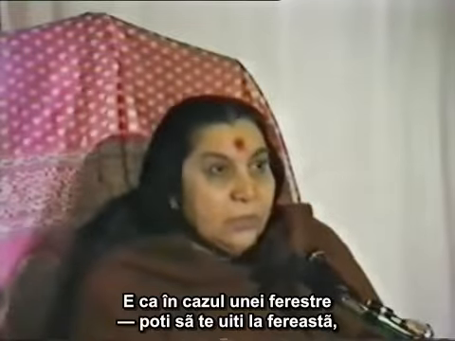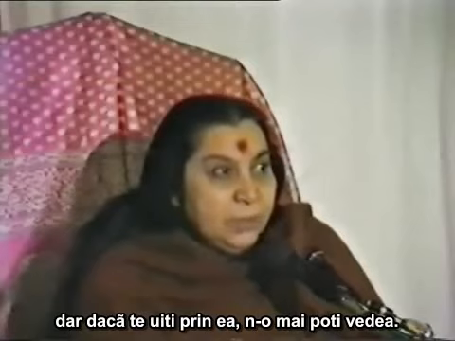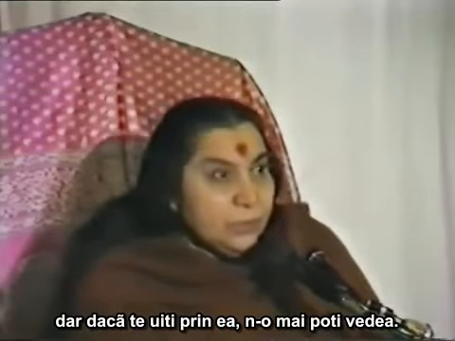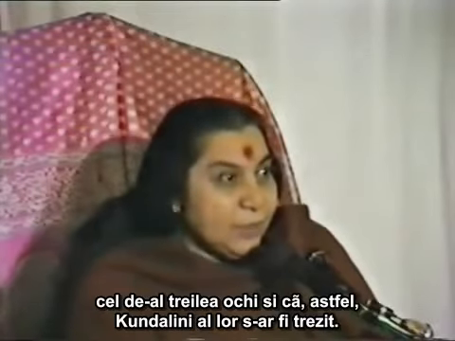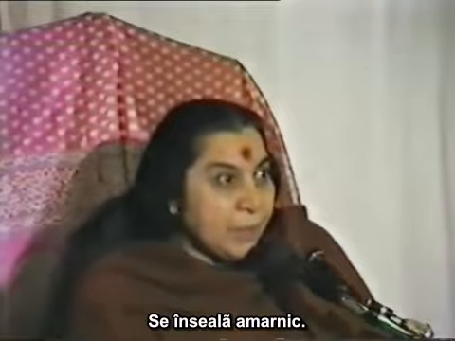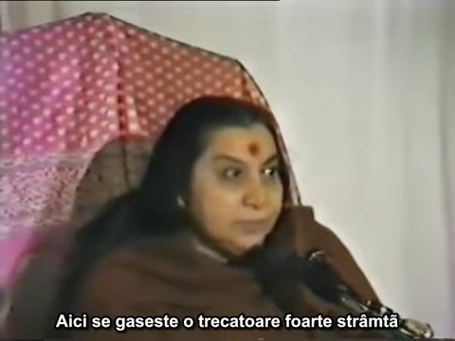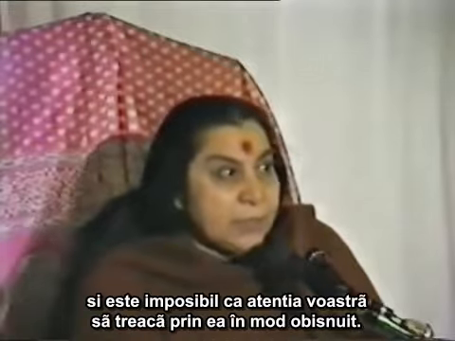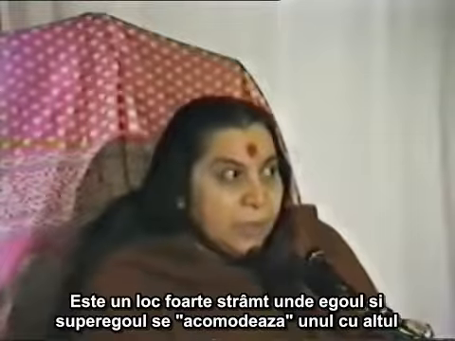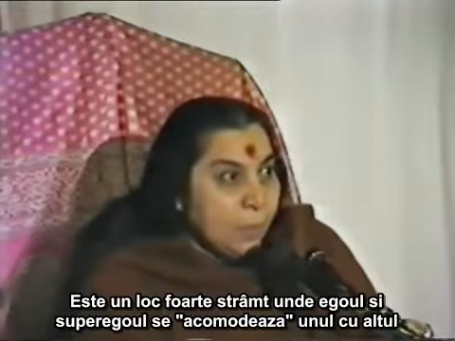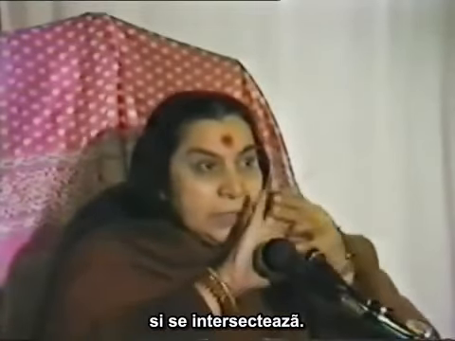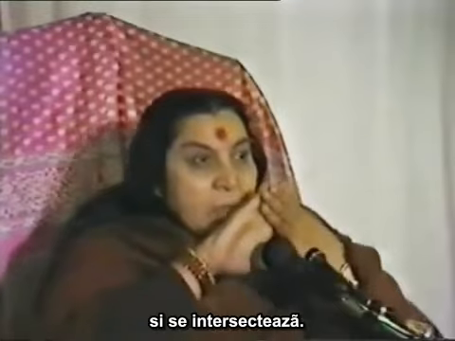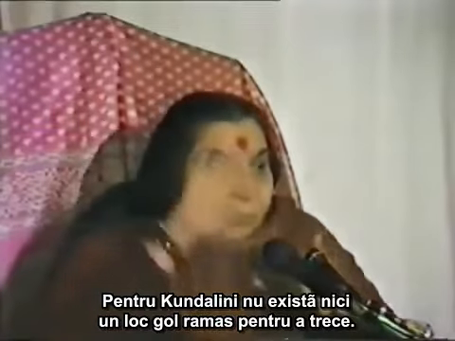Like a window, you can look at the window, but if you see through the window, you can't look at the window. So this illusion that people have, that we can see the third eye and that's why our Kundalini is awakened, they are sadly mistaken. This is a very narrow passage through which attention cannot pass normally. It's an impossible thing. It's a very narrow passage where the ego and superego fit onto each other and cross each other just like this. And there is no gap in between for the Kundalini to pass through.